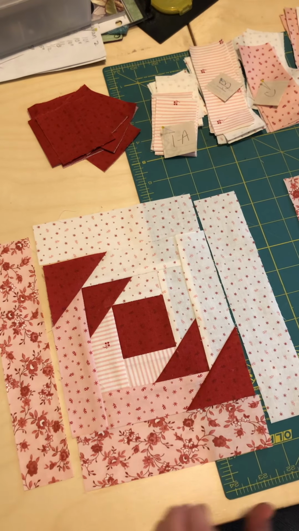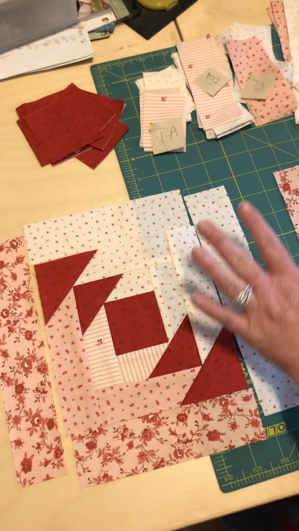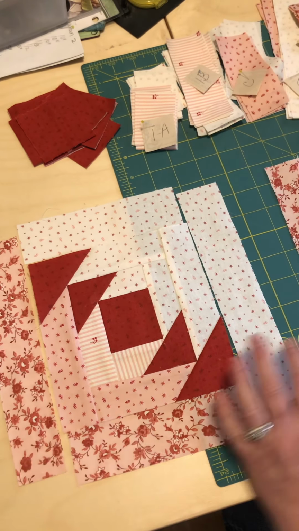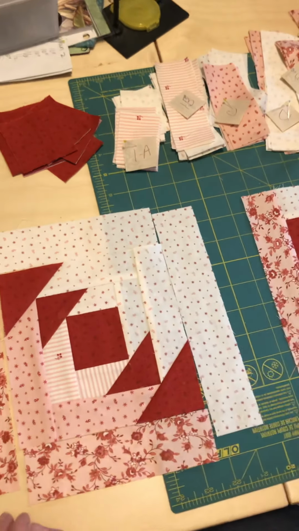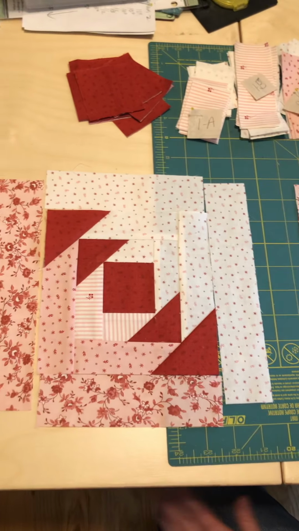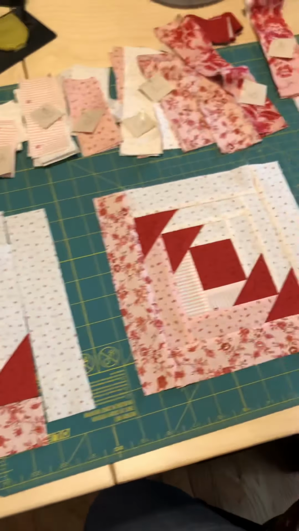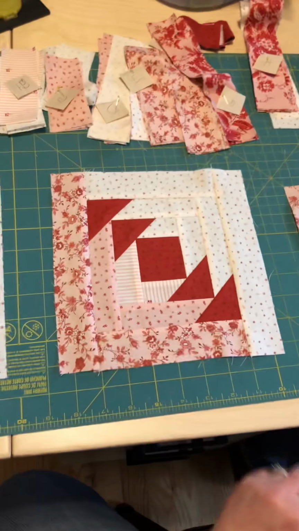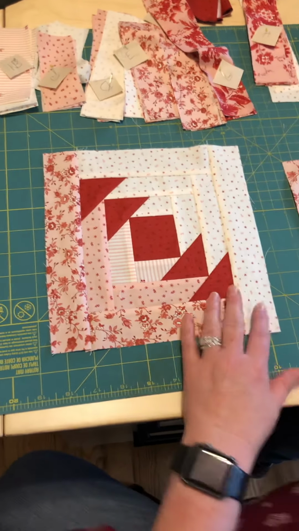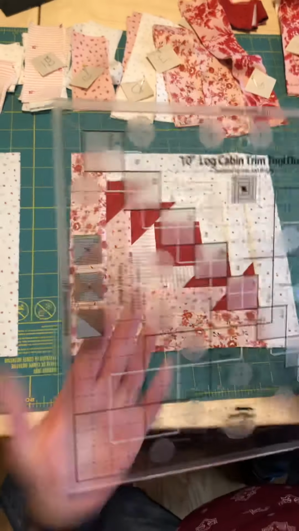This on the bottom, and then we'll press out away from the center and add the outer F pieces in the same manner, one on each side. Okay, and then you come up with this. So this is round 3, and this is after I've added my strips.